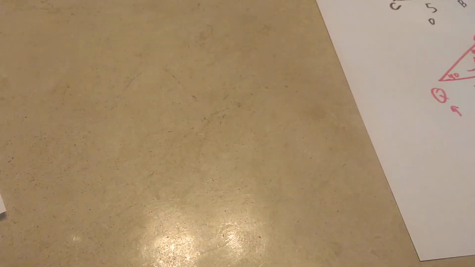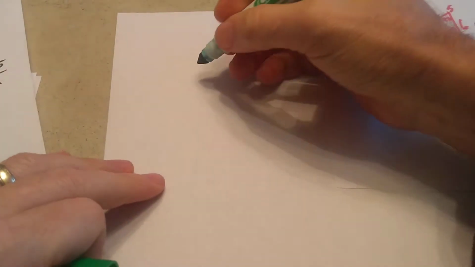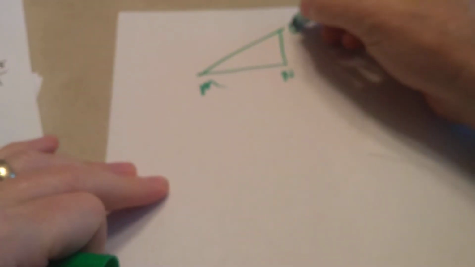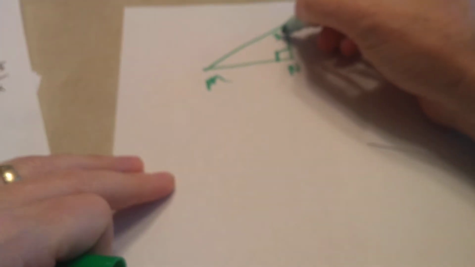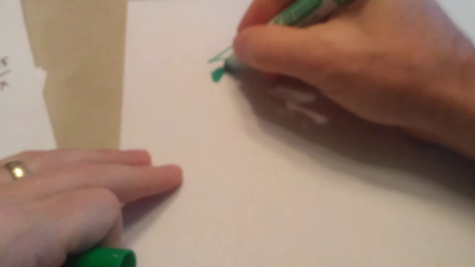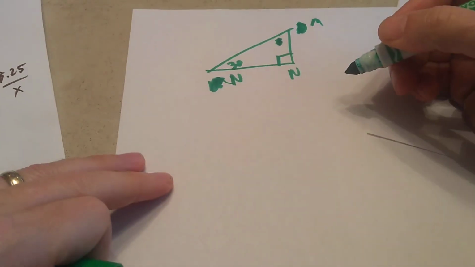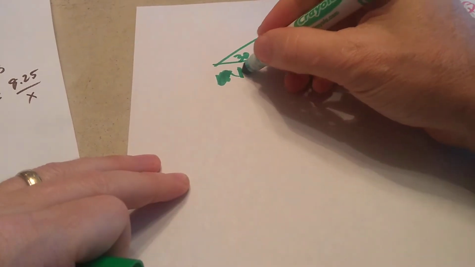So let me get another piece of paper here, and I'm going to change colors again. So the question says MNO. And so there's my right angle. And O is 30 degrees. Now, this is not a good picture. That doesn't look like 30 degrees. I'm going to switch around what these are. I'm going to say this is N down here and make this 30 degrees because it looks more like it's 30 degrees. It'll help me better. NO should be O. That should be O.